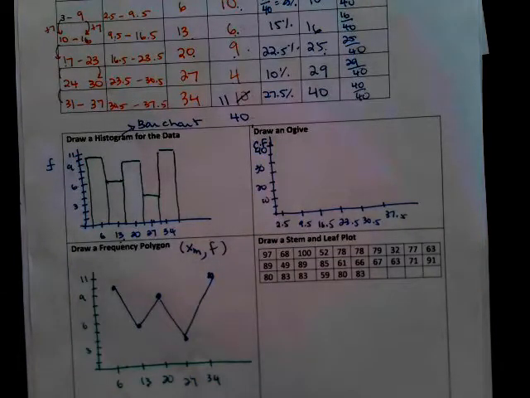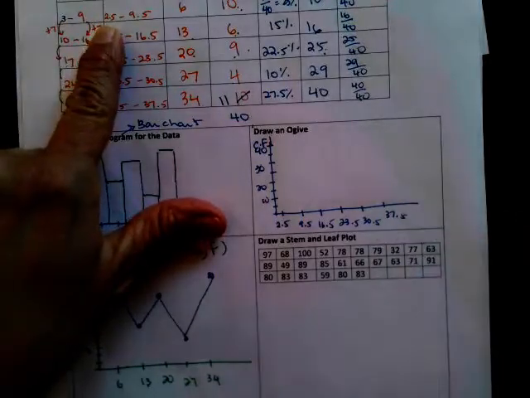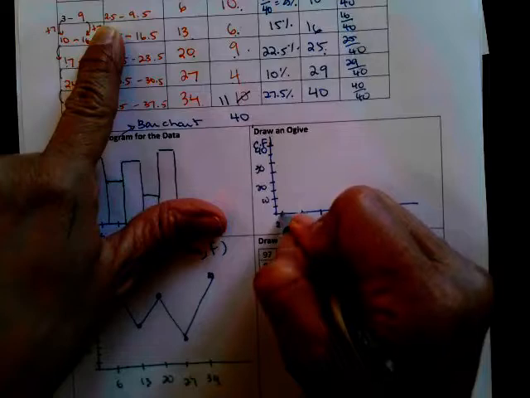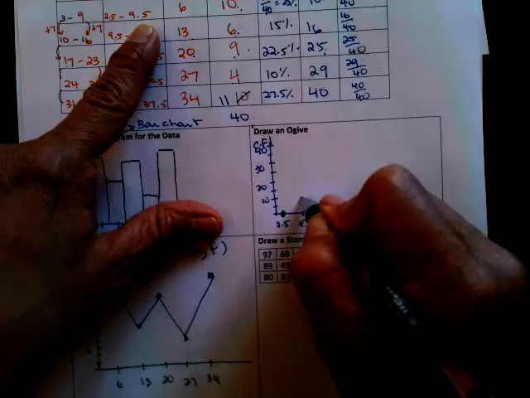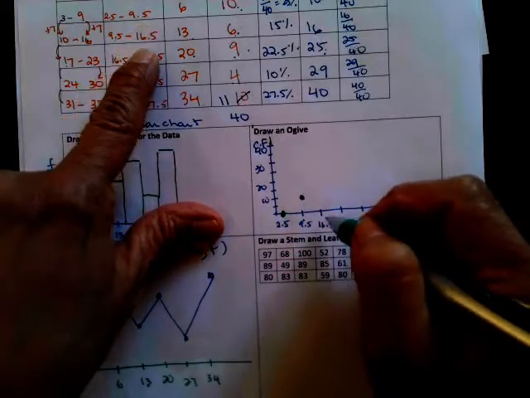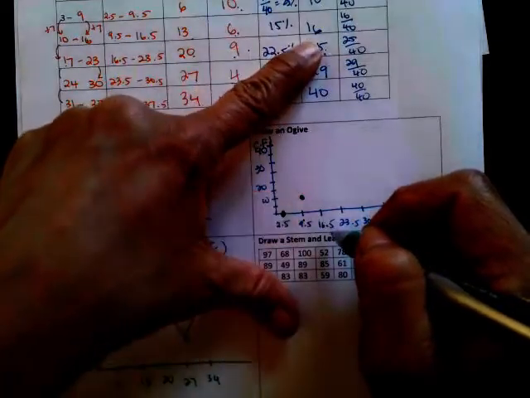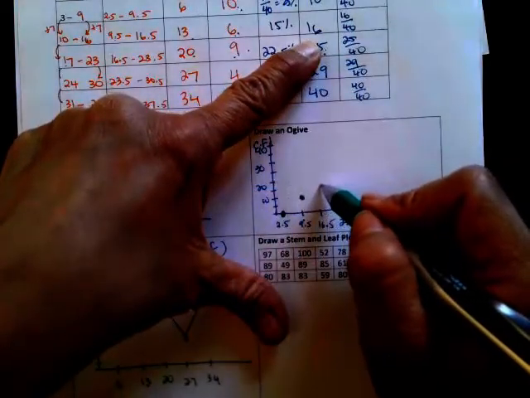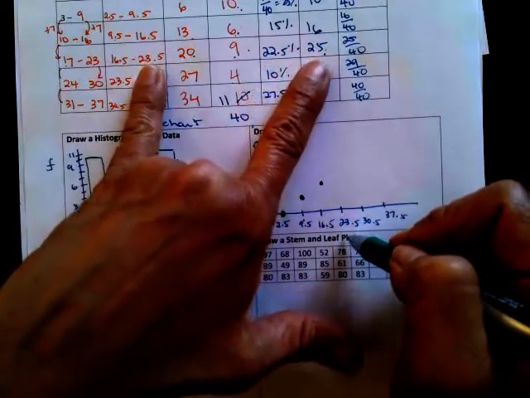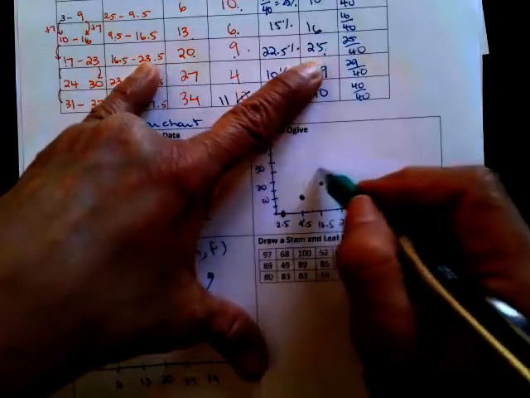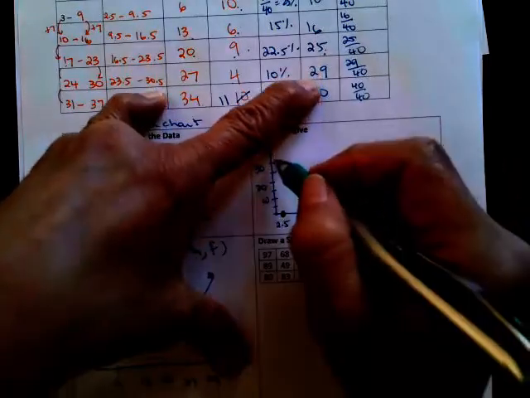And then again, it's going to be ordered pairs. So at 2.5, when we are at 2.5, we don't have any values there, so that actually starts here at 0. By the time I get to the end of 9.5, I've accumulated 10. By the time I get to 16.5, I've accumulated, where is it? 16, right? So I'm all the way up to 16. So that's about here. By the time I get to 23.5, I've accumulated 25. So there's that dot. By the time I get to 30.5, I've got 29.